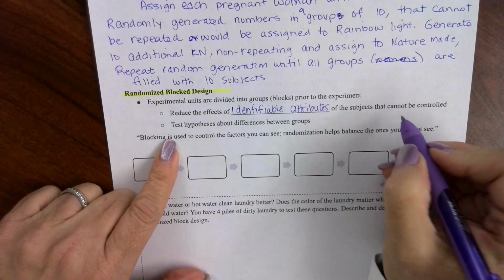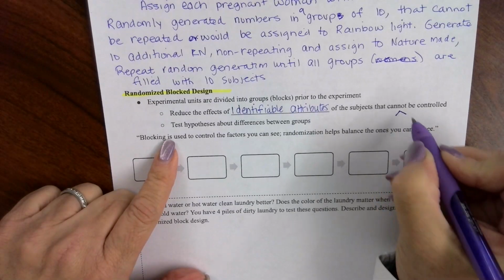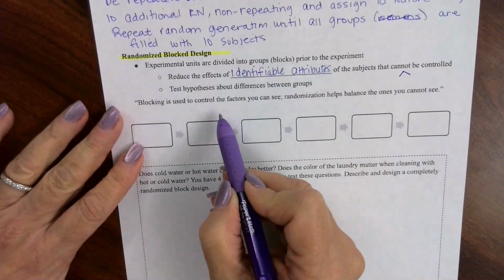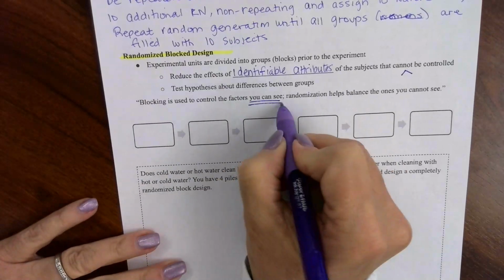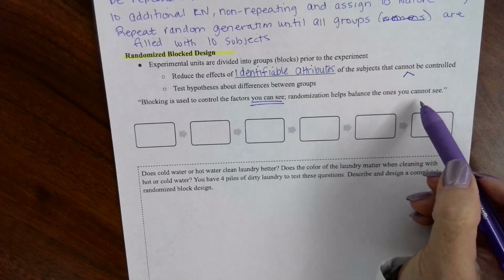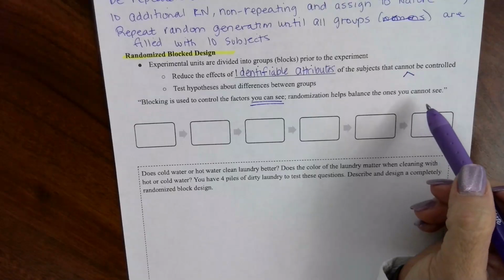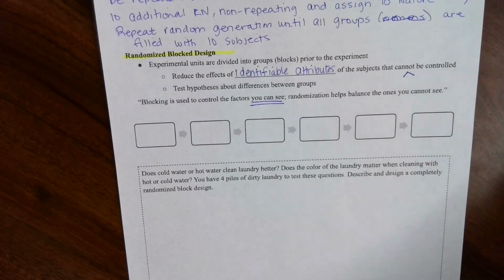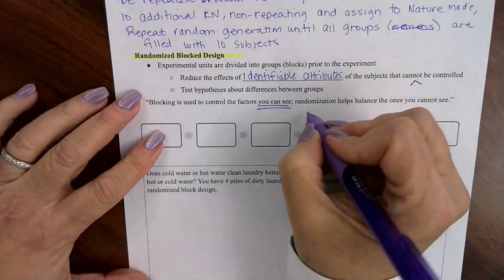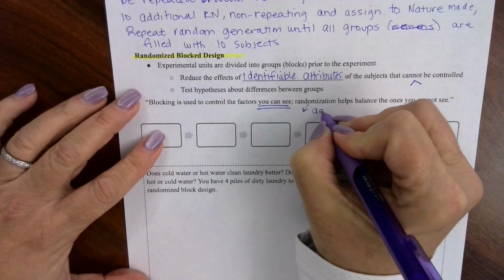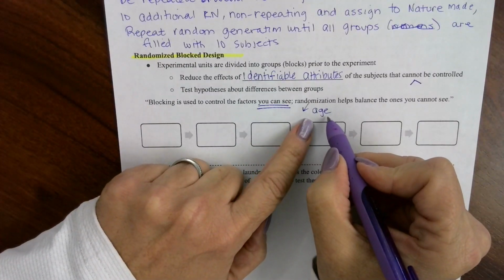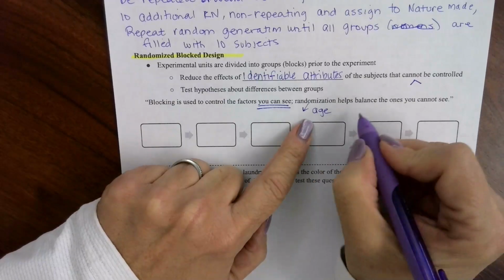So maybe go back to my example of soccer and basketball, and we would separate this out into women and men, okay? So blocking is used to control the factors you see. So these are things that you know, like gender. Randomization helps balance the ones you can't see, all right? So, for example, if we stick with this vitamin example, you might block this into age. So are younger pregnant women more likely to absorb the iron than the older pregnant women?